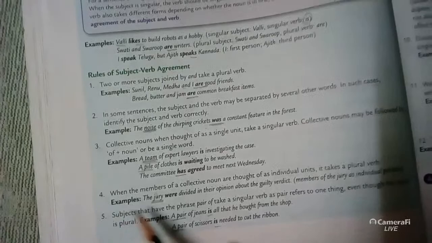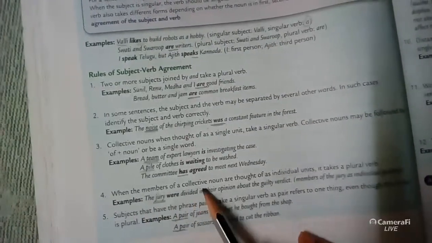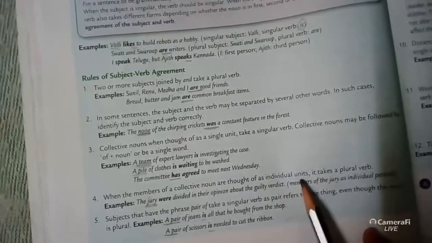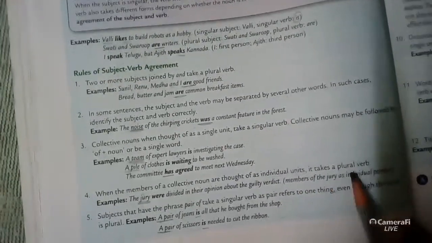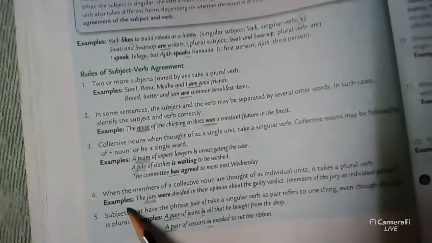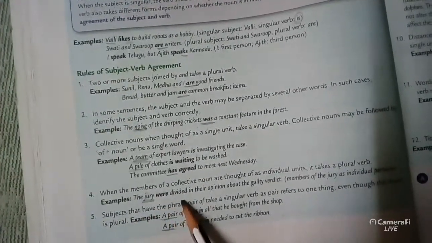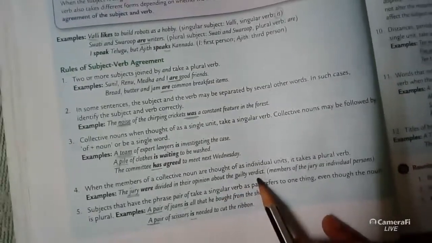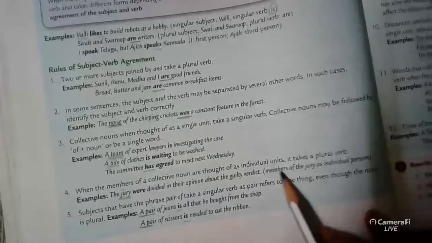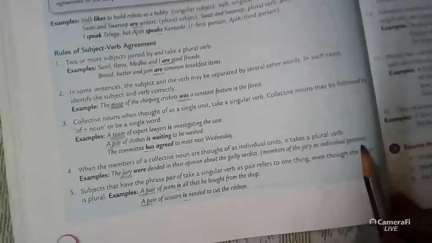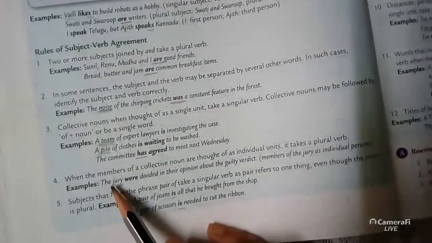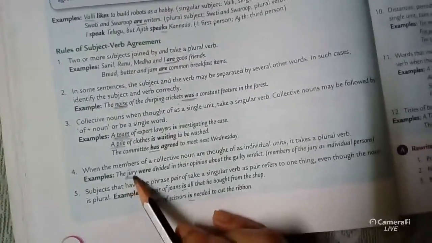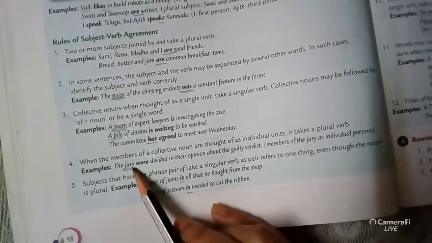Number 4. When the members of a collective noun are thought of as individual units, it takes a plural verb. Example: the jury were divided in their opinion about the guilty verdict. Here, members of the jury as individual persons. We thought of the jury members as separate persons.